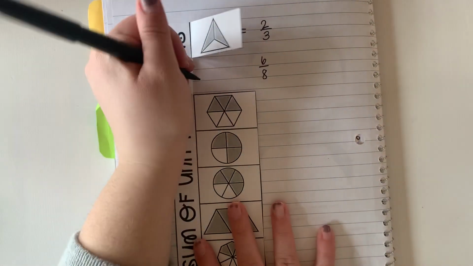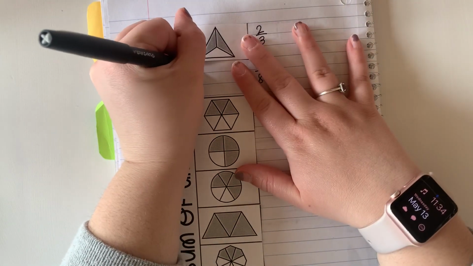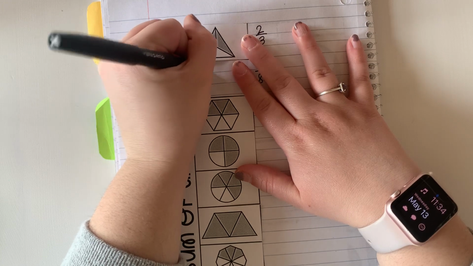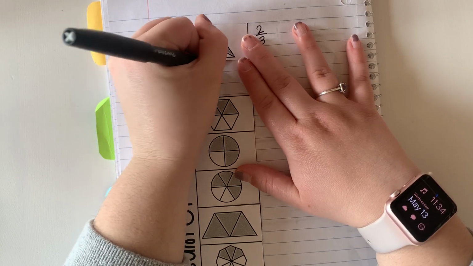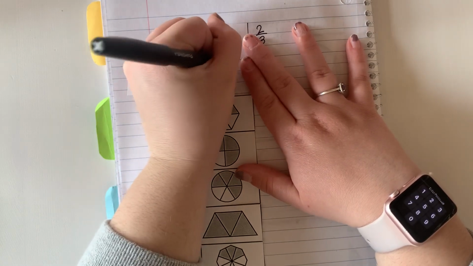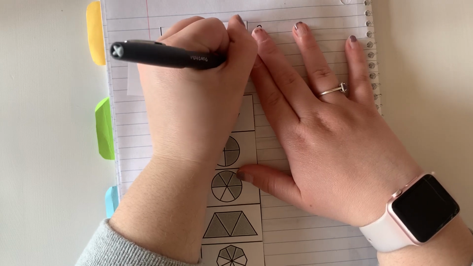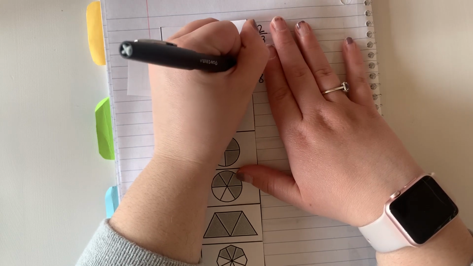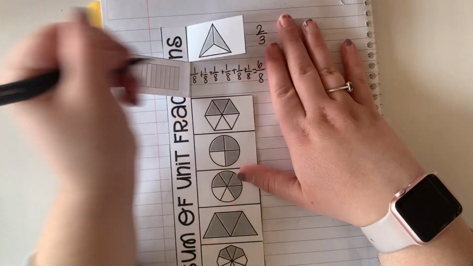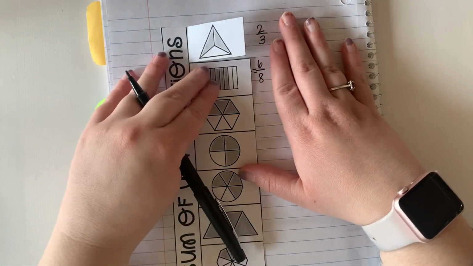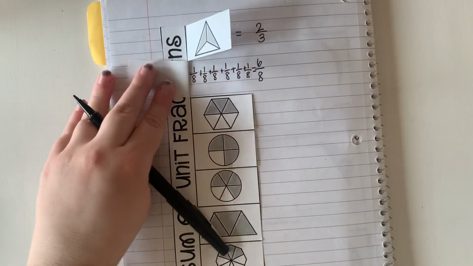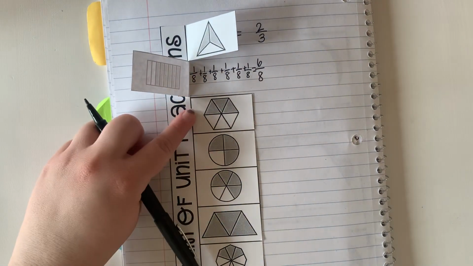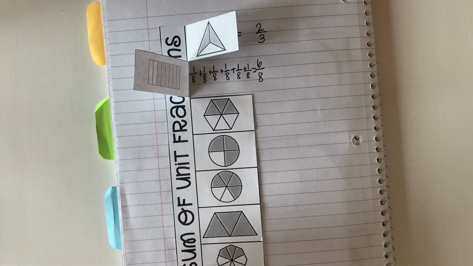So now you're going to write it as an addition sentence. 1/8 plus 1/8 plus 1/8 plus 1/8 plus 1/8 plus 1/8 equals 6/8. Okay, so there's that one. I'll do this one with you, and then I want you to do the bottom 4 by yourself.